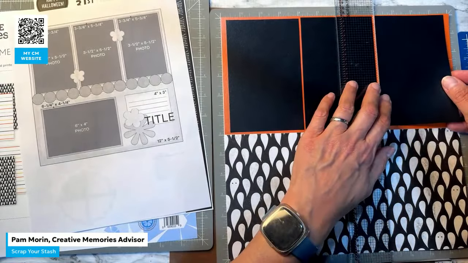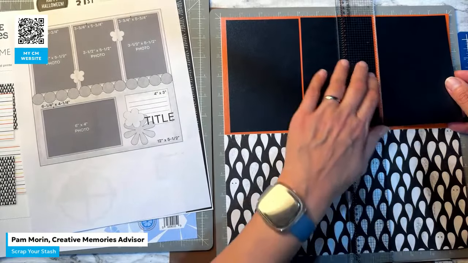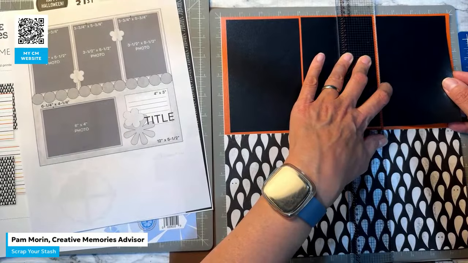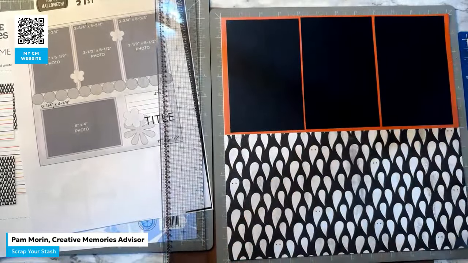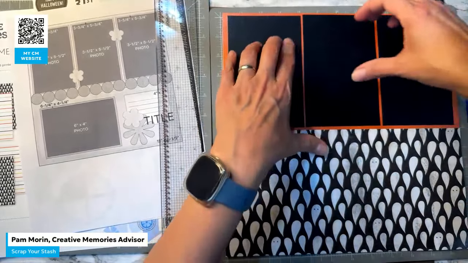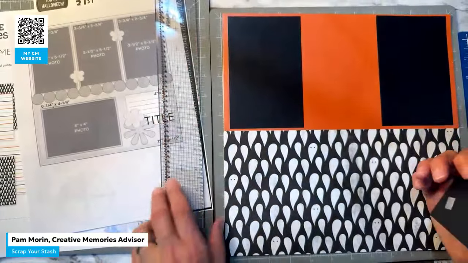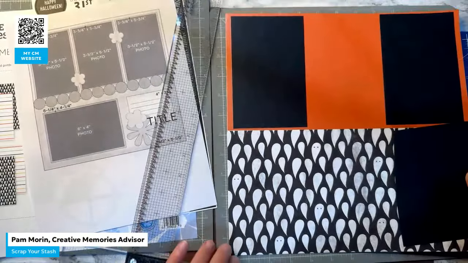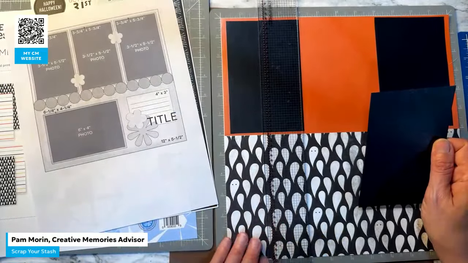Just taking a look here. Trying to line them up. I think that middle one's a little bit off. This one's a little bit further down from the top. All right, we're going to try this one more time.